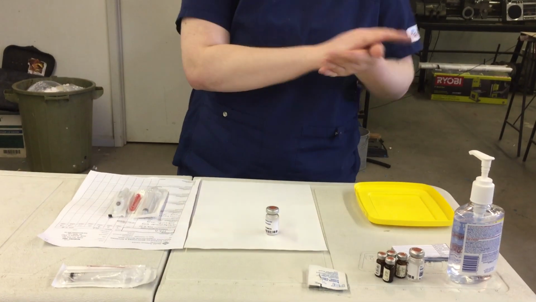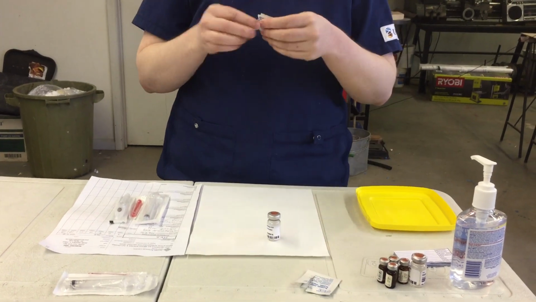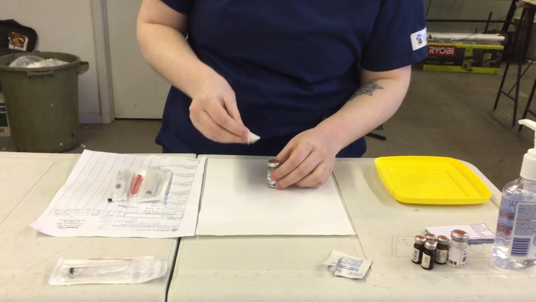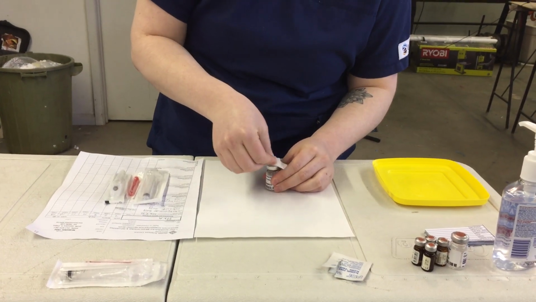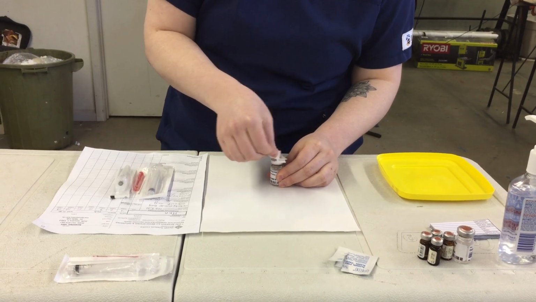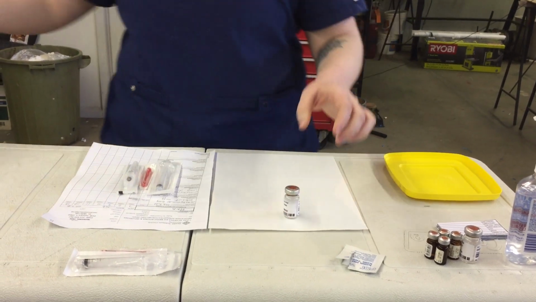Okay, so after I've done that, I'm going to wash my hands. I'm going to open an alcohol swab, and I'm going to throw that in the garbage, and I'm going to clean the top of my vial for 30 seconds in a circular motion. So we're going to say that was 30 seconds for demo purposes, and I'm going to let that dry. That can go in the garbage.